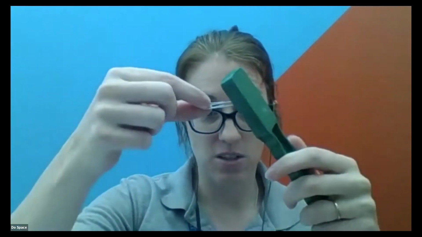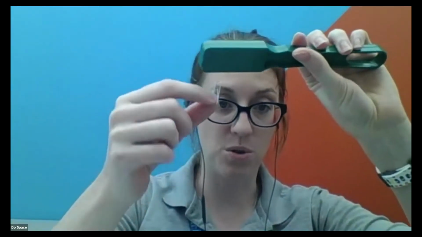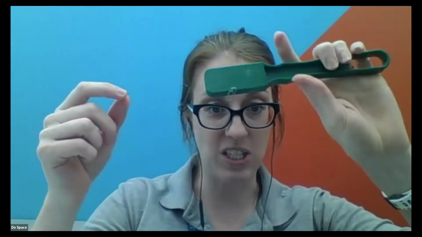I also have this paper clip. We talked about how paper clips a lot of times are attracted. So I know this is a magnet because boom, my paper clip goes directly onto it and sticks to my magnet wand.